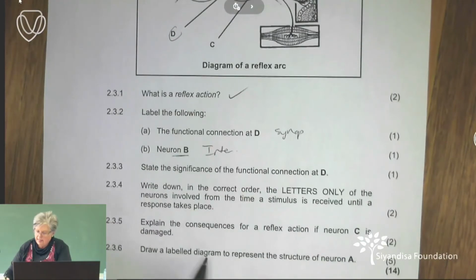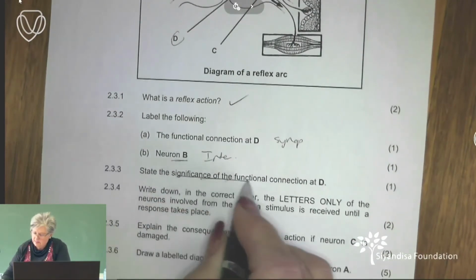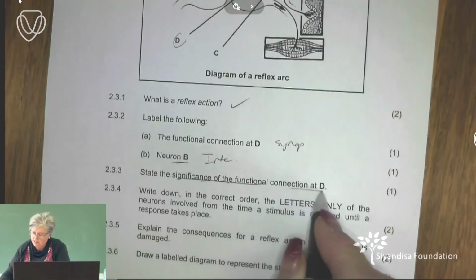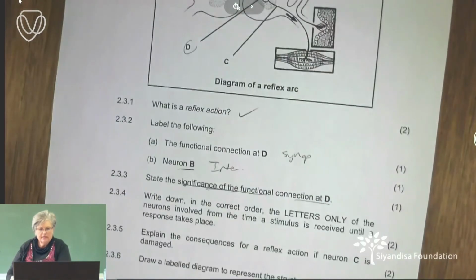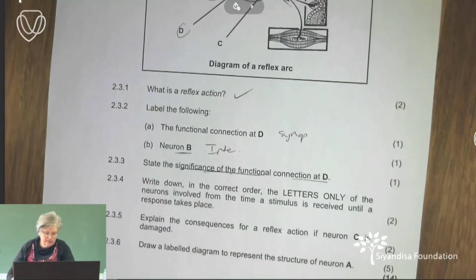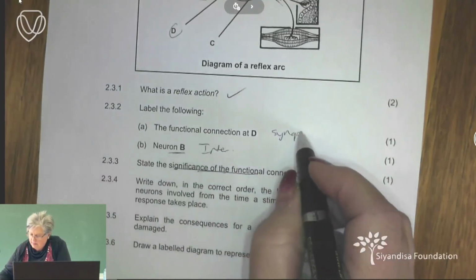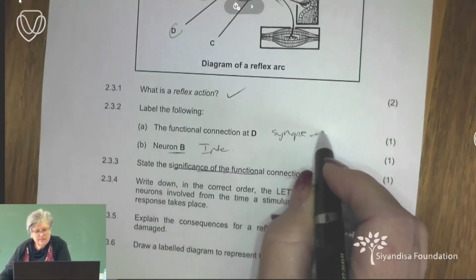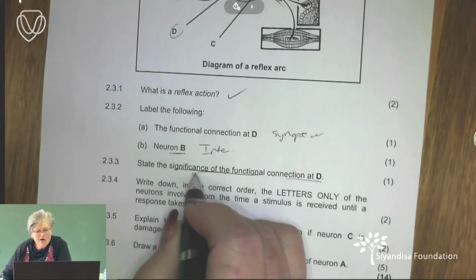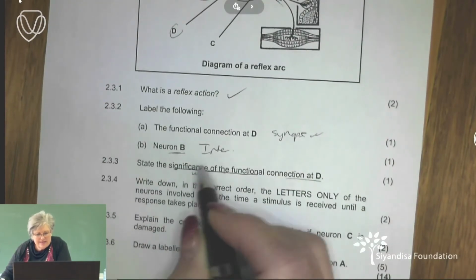Now they say, state the significance of the functional connection at D. They first ask you the name. That is the synapse. That's easy. But now they ask you, why? Why is it built like it is built?